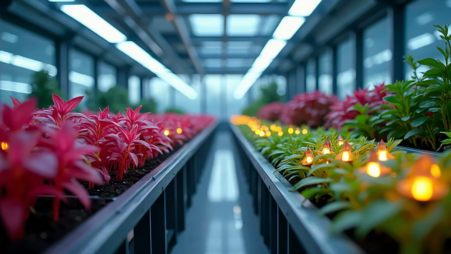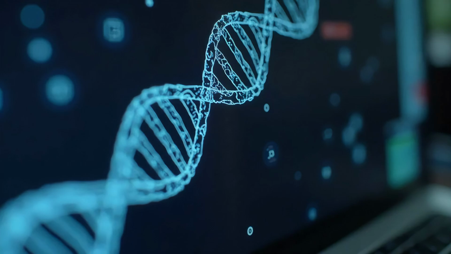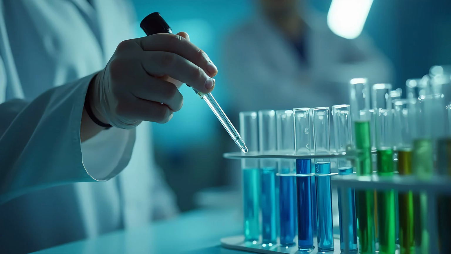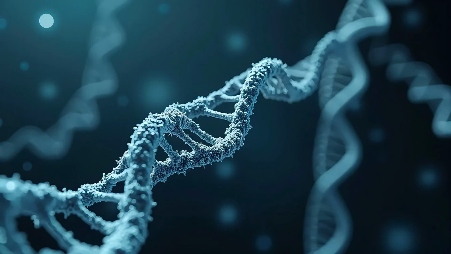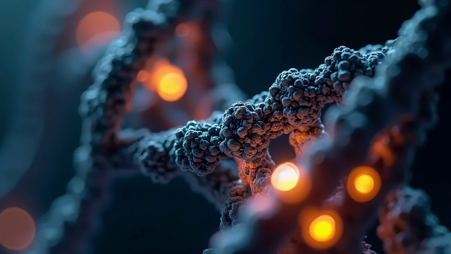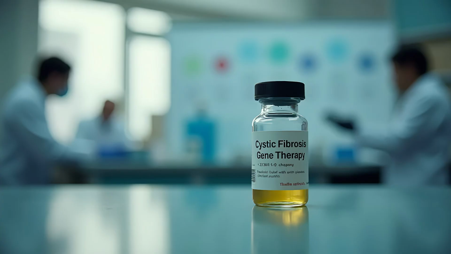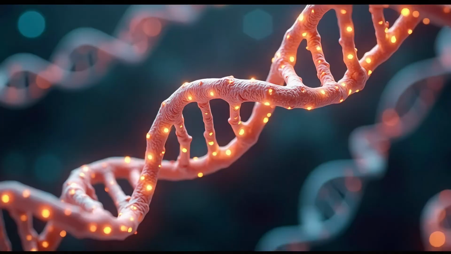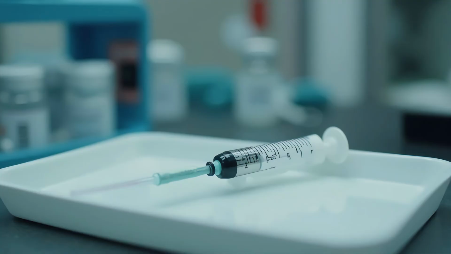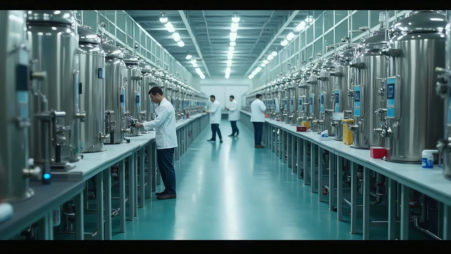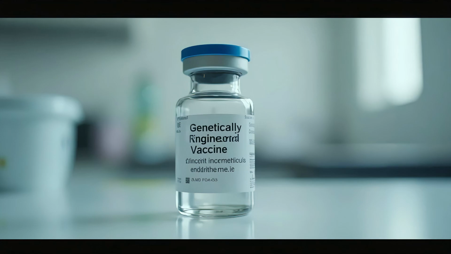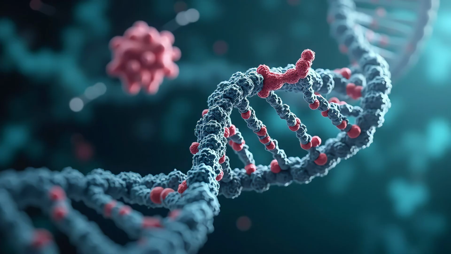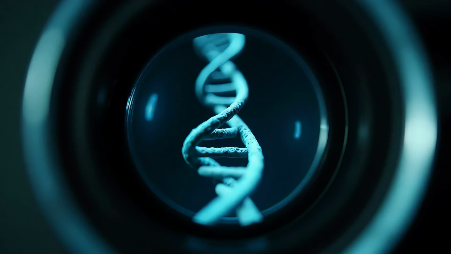Key tools in genetic engineering: CRISPR-Cas9 technology. CRISPR is a groundbreaking tool that allows precise gene editing. It is used to correct genetic disorders such as cystic fibrosis, or even combat cancer. Recombinant DNA technology involves combining genes from different organisms, enabling the production of biopharmaceuticals like insulin and vaccines.